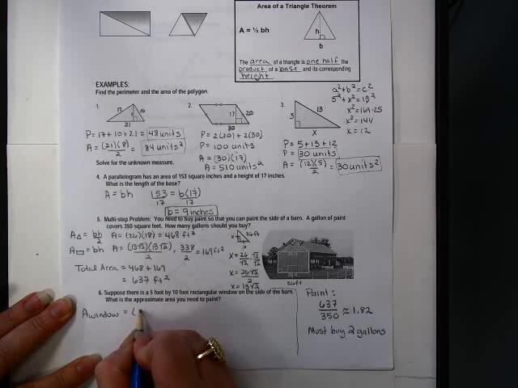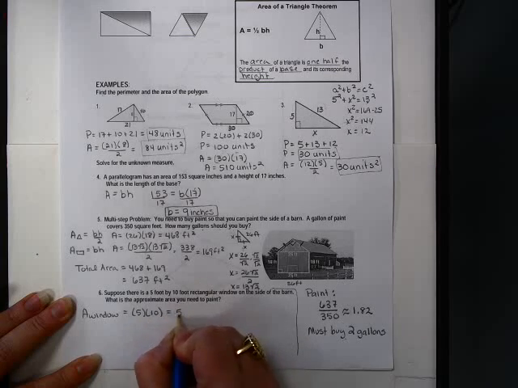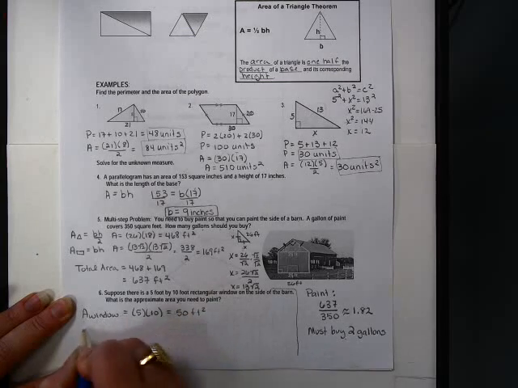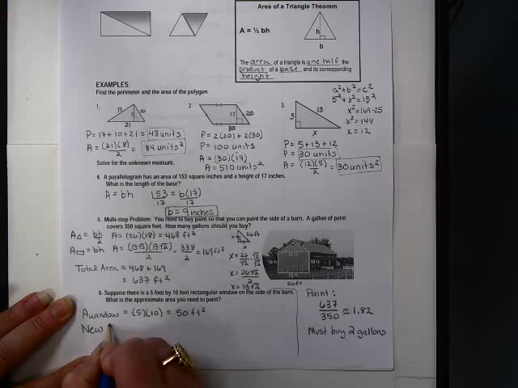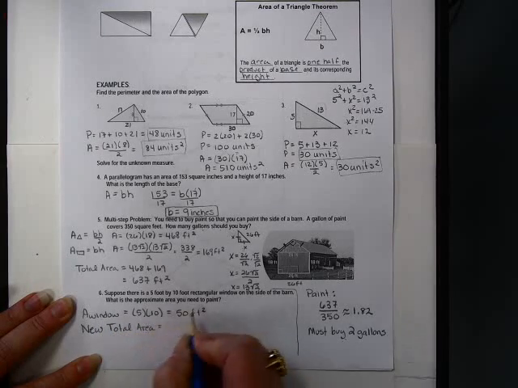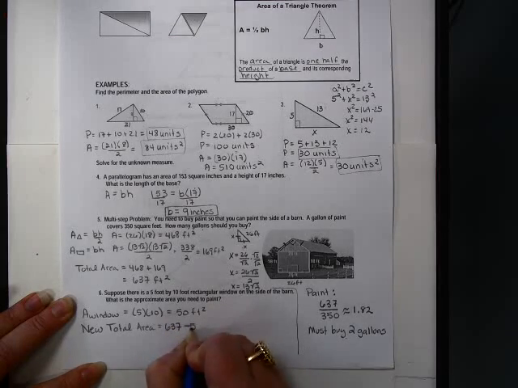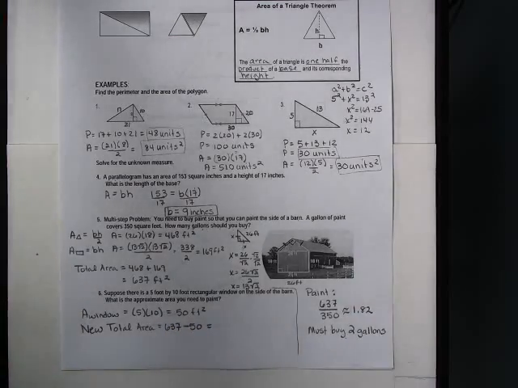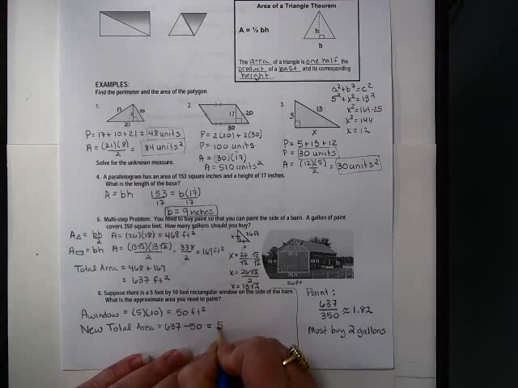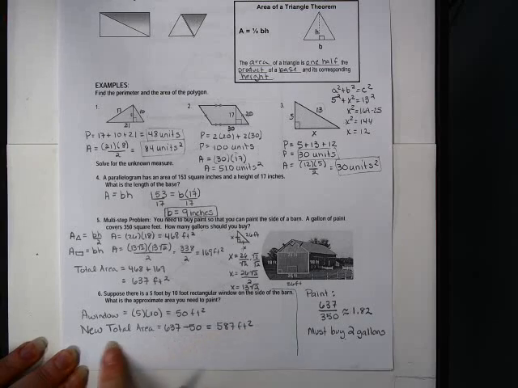So here I'm going to say 5 times 10, or 50 feet squared. So my new total area would be 637 minus 50, which is 587 feet squared.